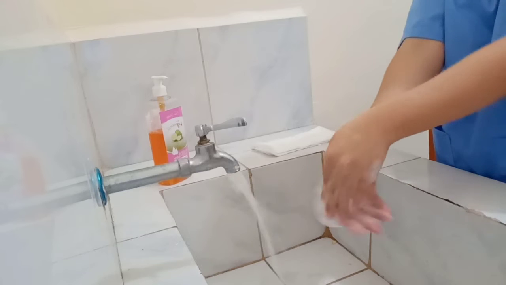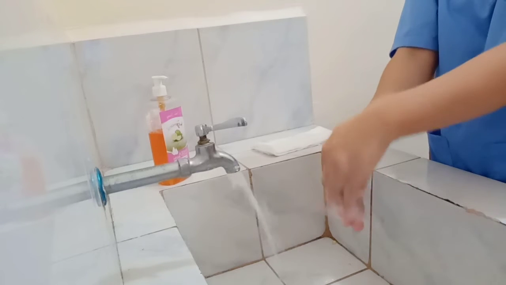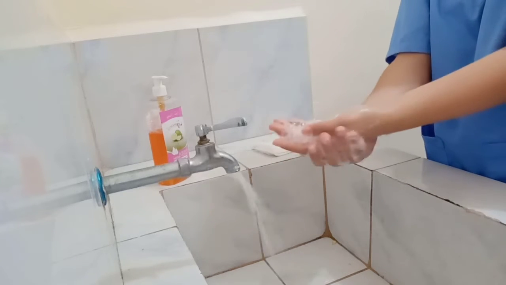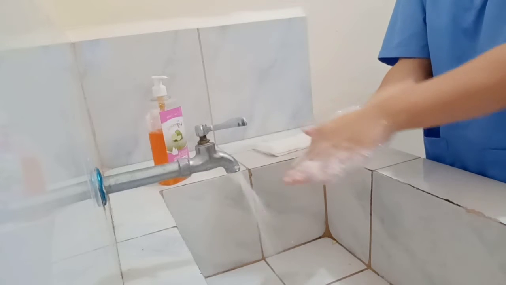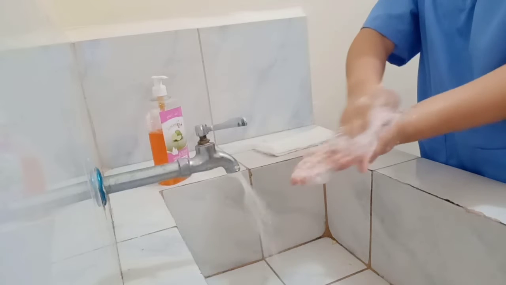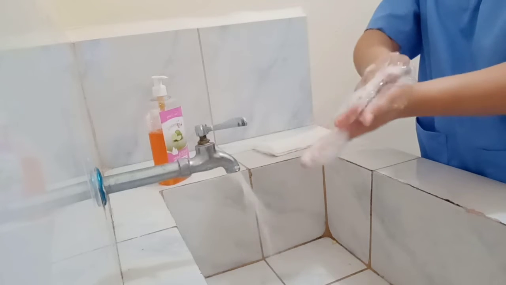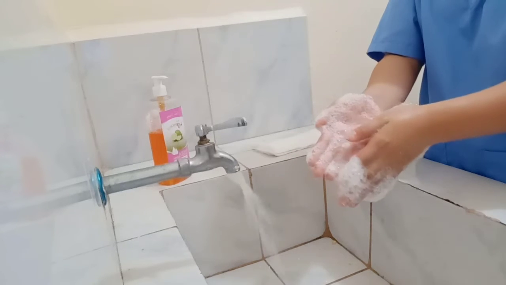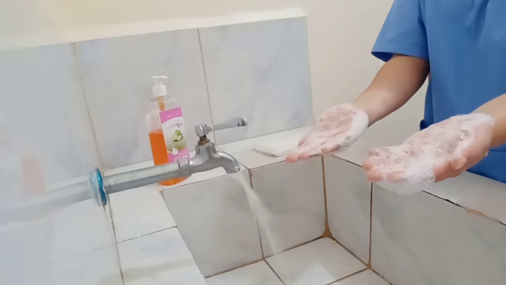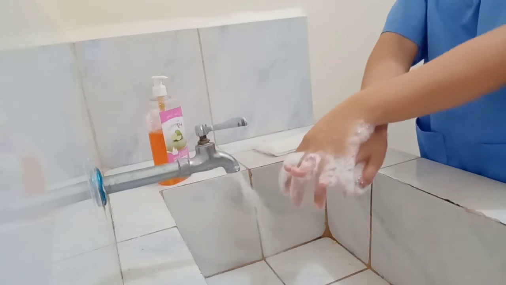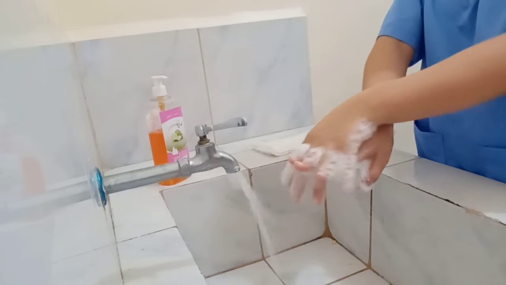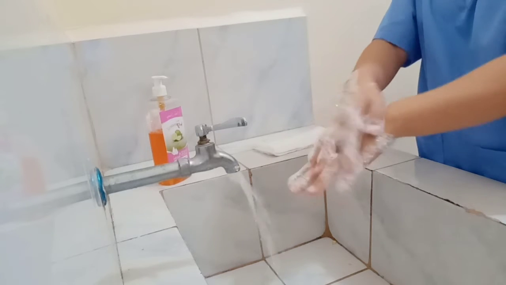We will follow the World Health Organization procedure in washing. The first step is to rub the hands palm to palm in a circular motion. The second step is to place the right palm over the left dorsum with interlaced fingers, and then vice versa.